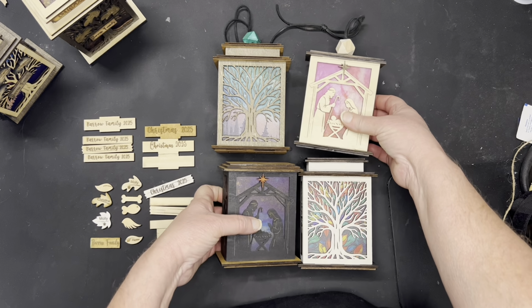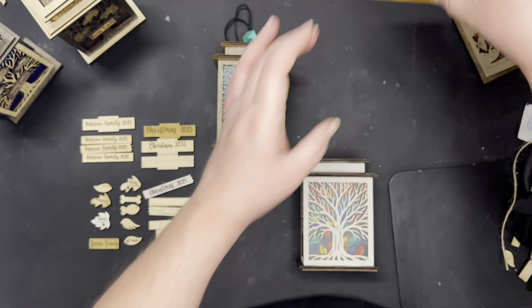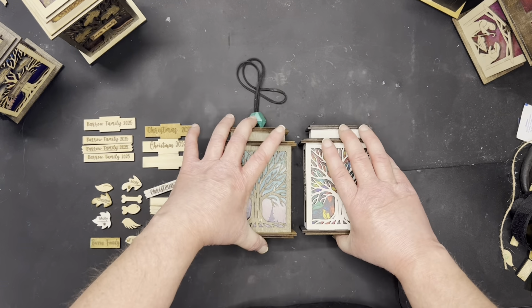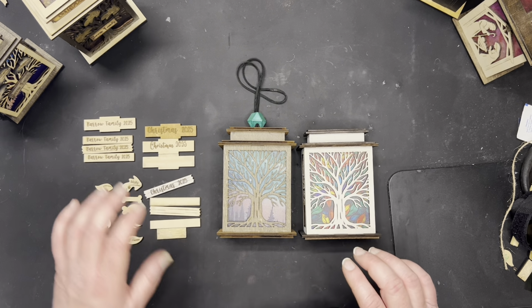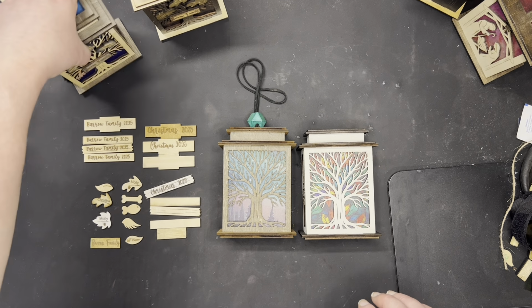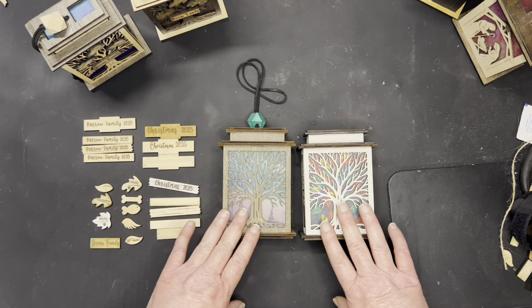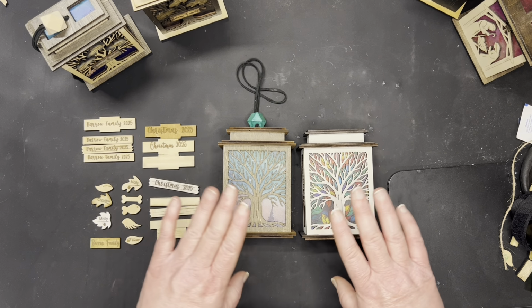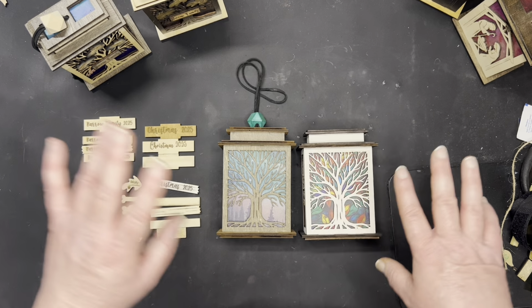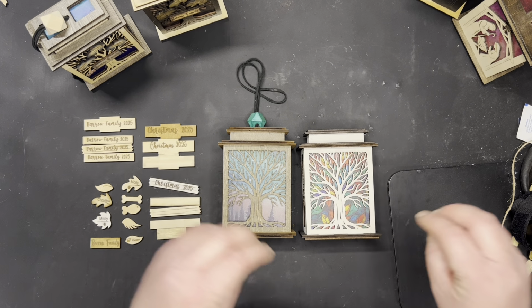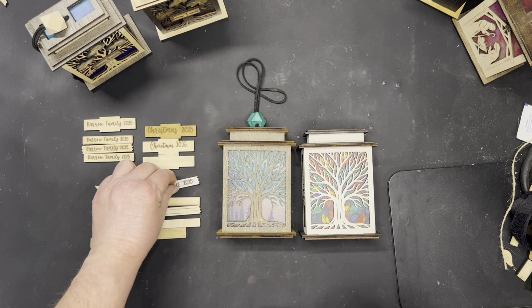So I'm going to put these two aside because I just wanted to show you examples of these, and I wanted to talk to you about the personalization options that are going to come in this family tree lantern ornament and nightlight file.